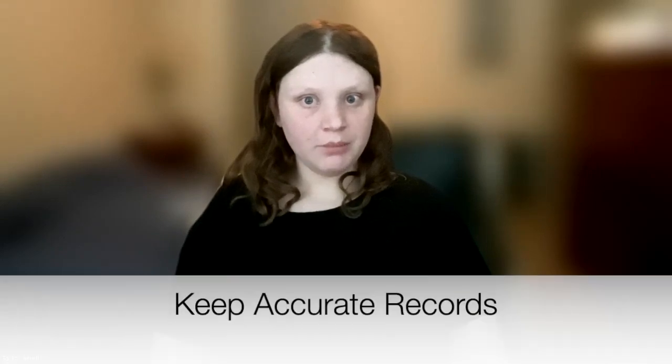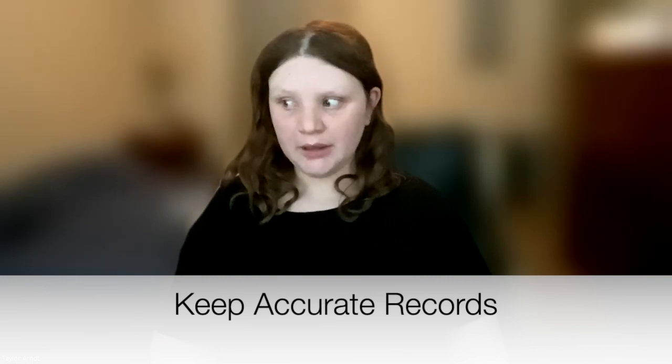Number 1, keep accurate records. Record keeping is so important. If you do not keep good records for the work that you performed and how much you were paid, that is going to be a very, very bad problem when it comes to tax time. You need to make sure that you keep great records of how much money you made per each client. It may be a great idea to have a program such as QuickBooks Self-Employed, as well as other software, Xero, FreshBooks, either one.